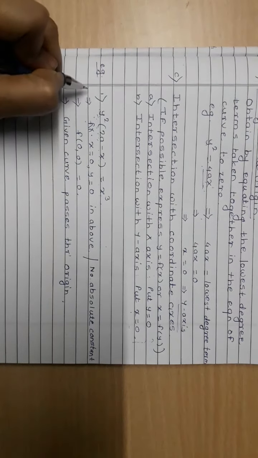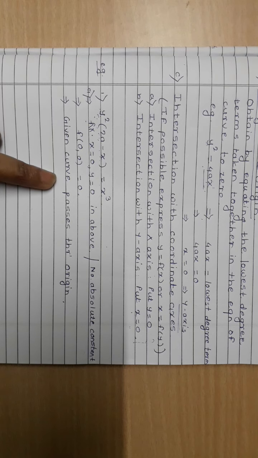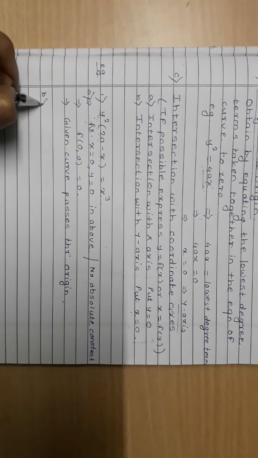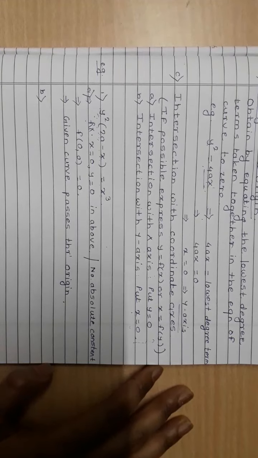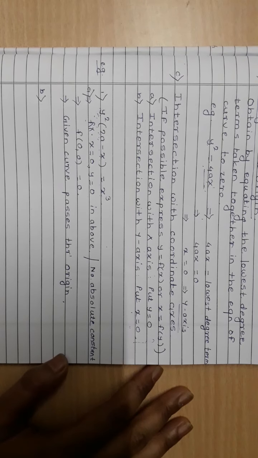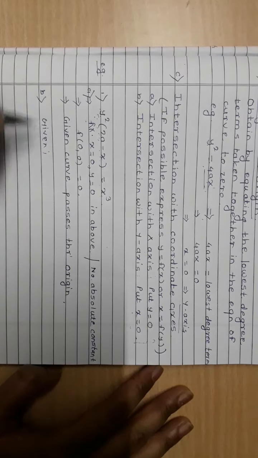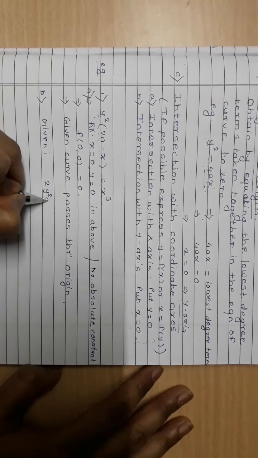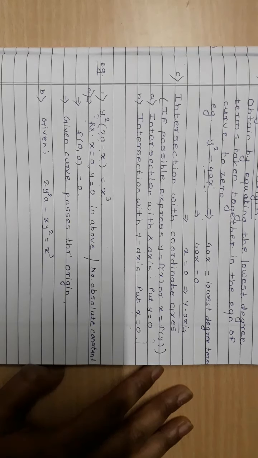Right? So since given curve is passing through origin, the next thing we are going to figure out is, this is your first point, checking whether origin is there or not. The second point, since origin is present, you are going to figure out tangent at origin, right? So to find out tangent at origin, what is the thing? You need to substitute the lowest degree term is equal to 0, right? What is the given curve? Let's simplify that. Given curve is 2y square a minus xy square, this is equal to x cube, right?